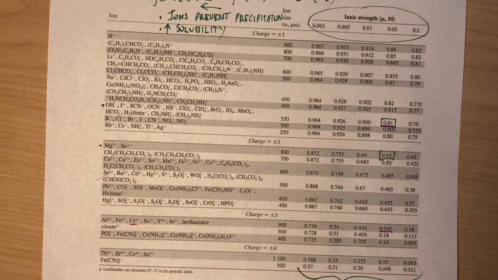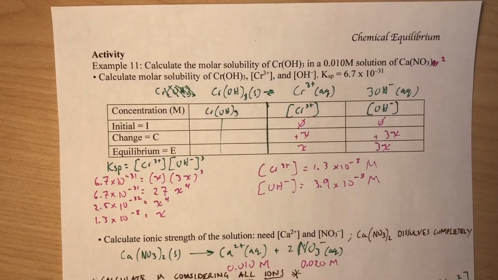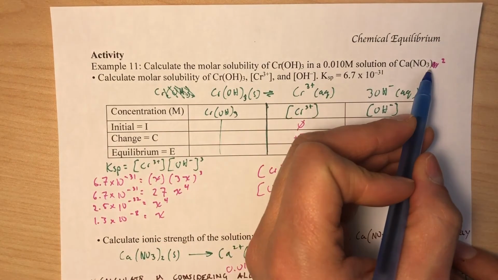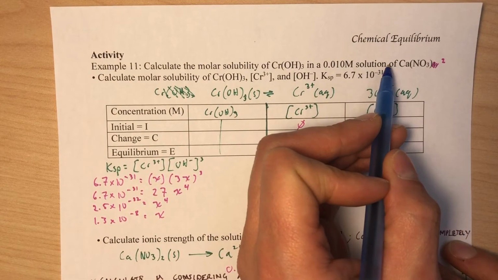Let's move on and look at another example. So in a very similar situation, we have chromium hydroxide in a solution of calcium nitrate. And that was a typo. That should be 2 equivalents of nitrate for every calcium.